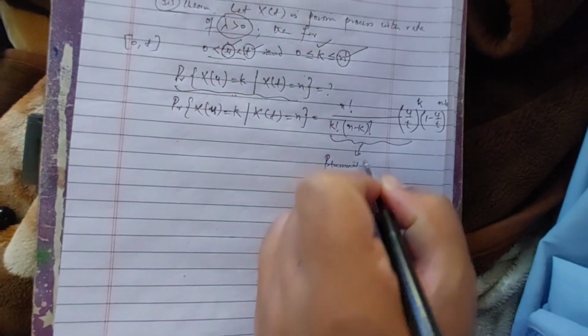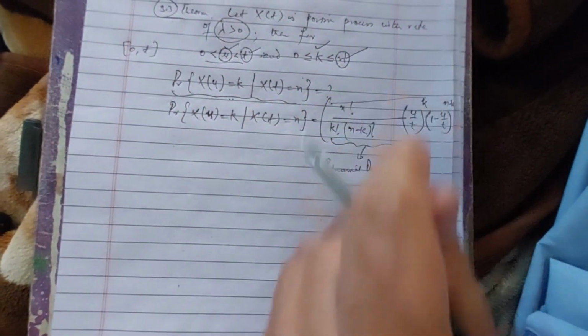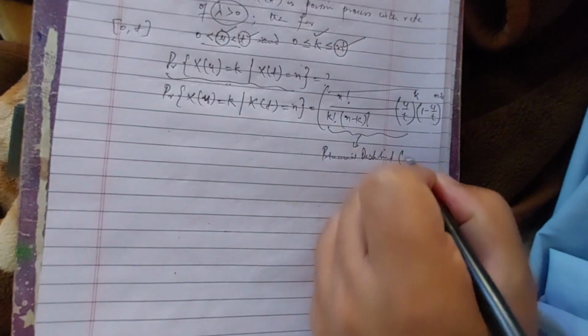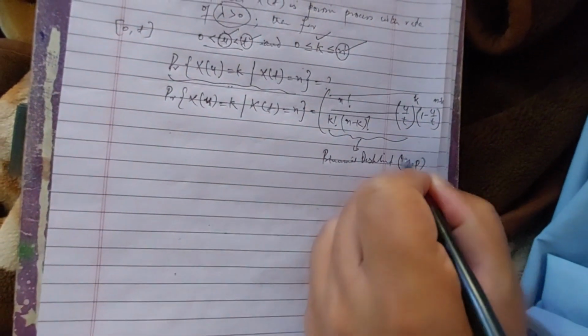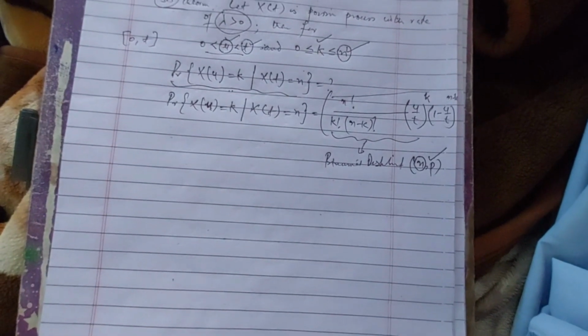This is the binomial distribution. This equation represents the binomial distribution with n and p, where n is the total number of events and p is the probability of each event.